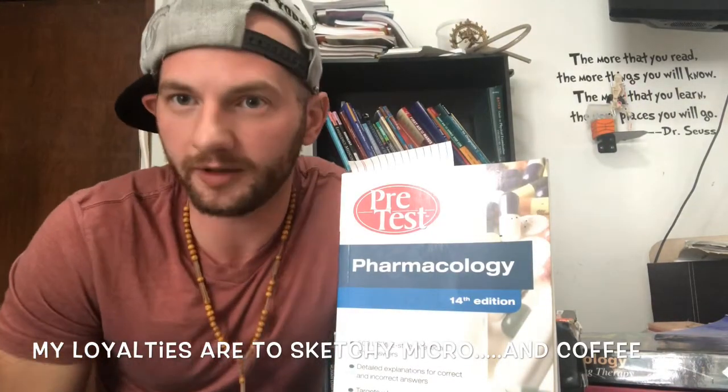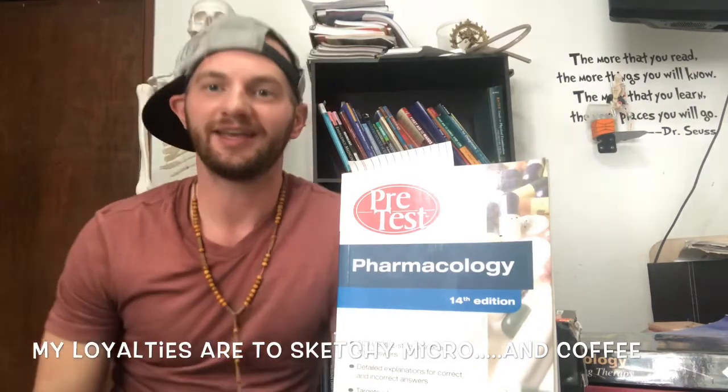What Sketchy Pharm is, for those of you who do not know, is they do these little goofy drawings, the cartoons, and talk about them over the high-yield things. So they might draw someone coughing, or they might draw a Pokemon coughing, and say, this is to remind you that ACE inhibitors block the degradation of bradykinin, which leads to a cough and angioedema, or something like that.